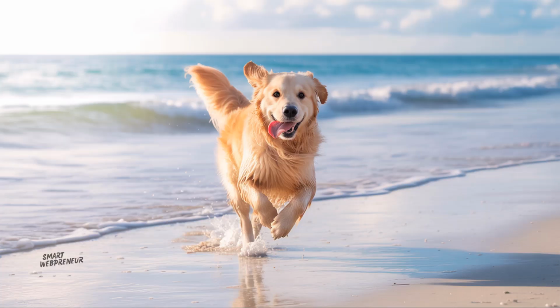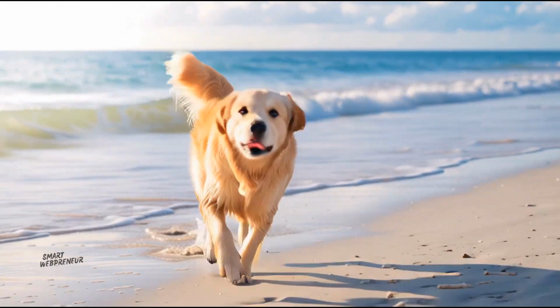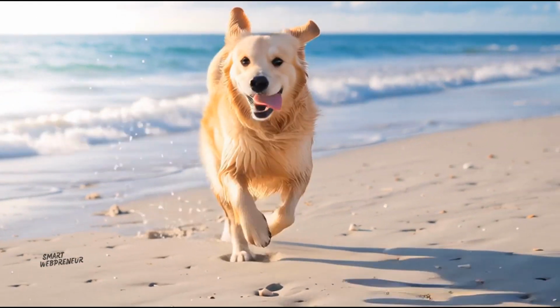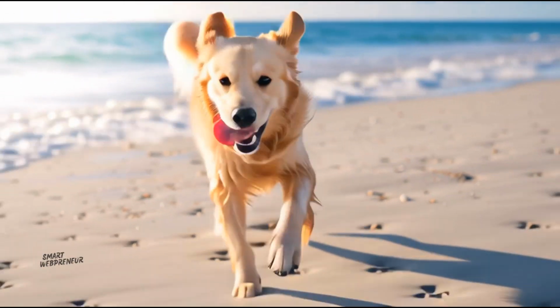A dog running along a beach. This scene tests how each AI handles animals in motion and a natural environment. This video by MidJourney attempts the motion but struggles significantly with realism and coherence.